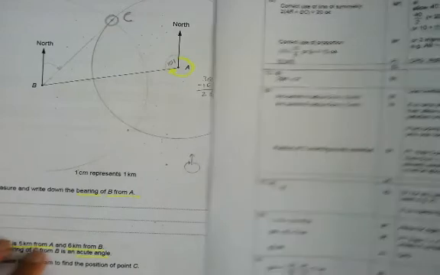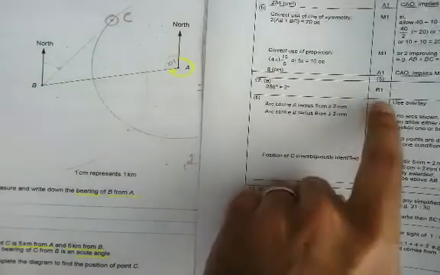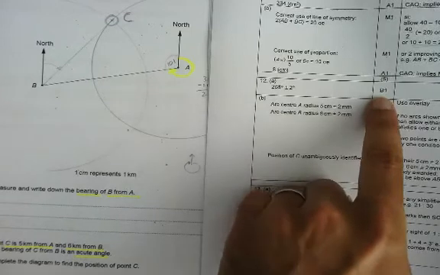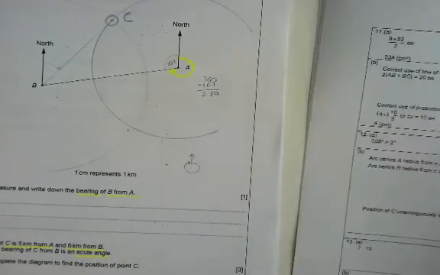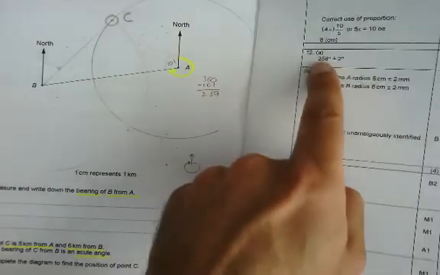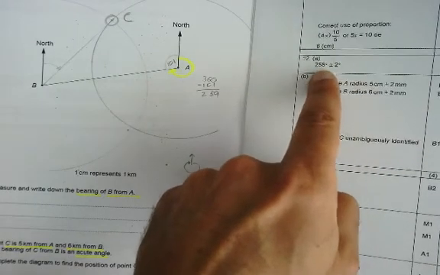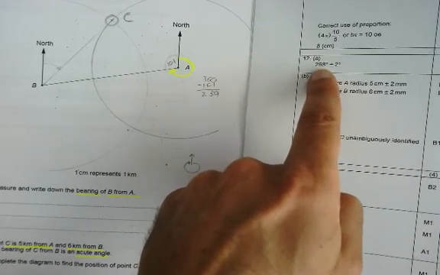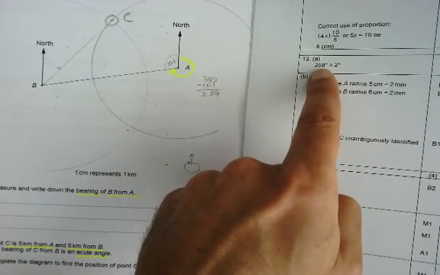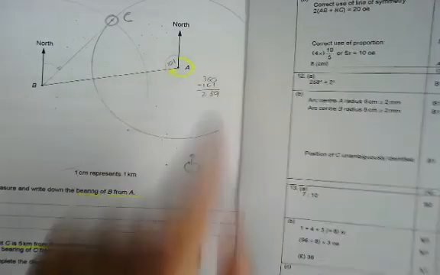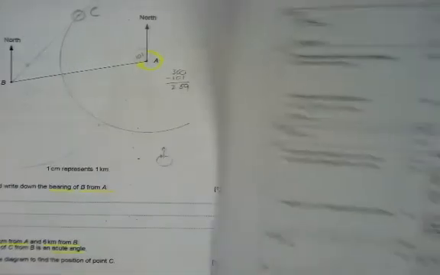Right, looking at the mark scheme for this, 12A was a B mark, an independent mark. I'm not getting any marks for working out or anything like that. And it says 258 plus or minus 2. What that means is you can have 2 degrees either side of 258. So anywhere from 256 up to 260, which 259 fits in there, is fine.